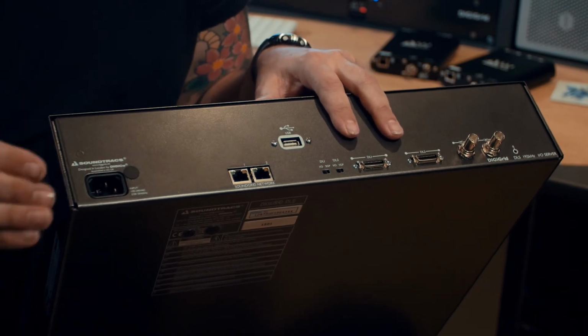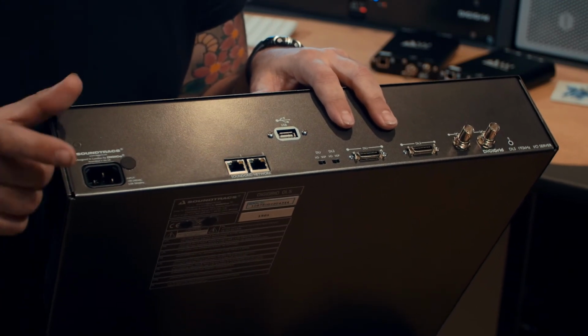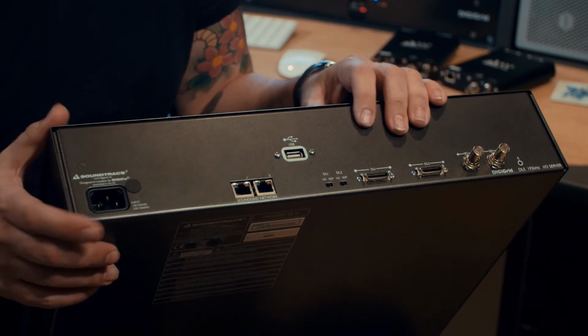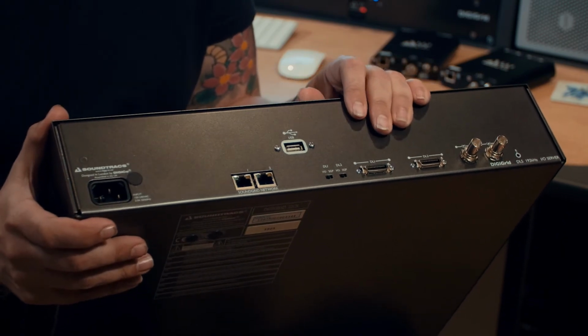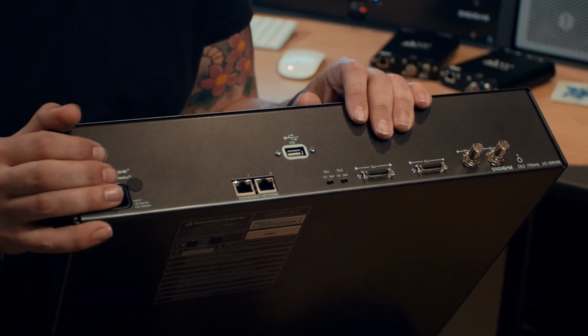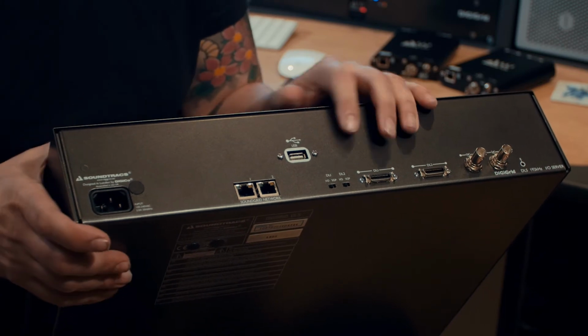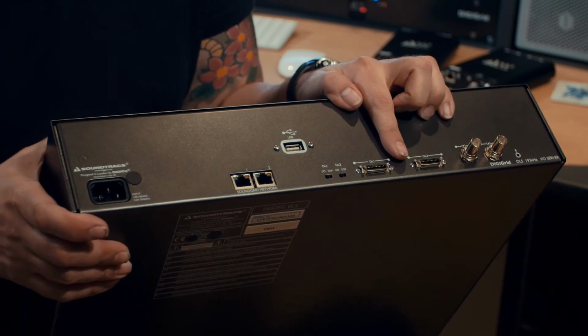I talk about the DLS and the DLI. They're essentially the same thing in terms of the back panel, but the DLS contains the Waves SoundGrid server, our DSP component, and the DLI is purely the network to DigiLink interface.